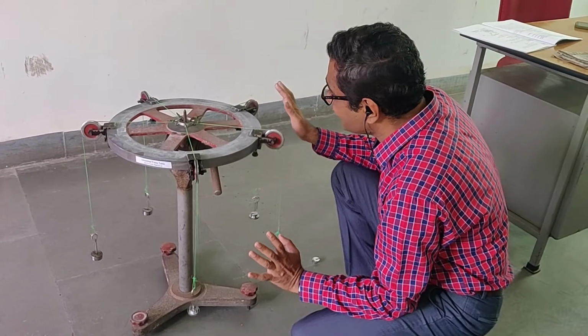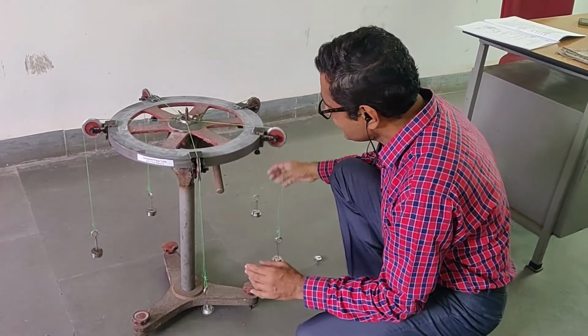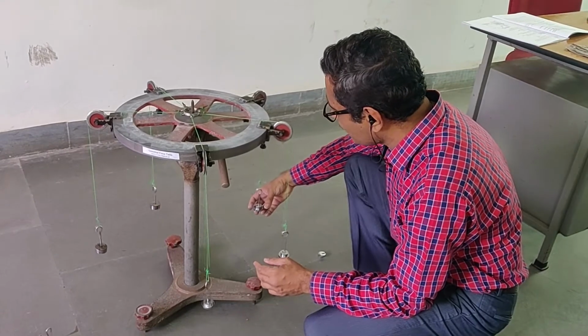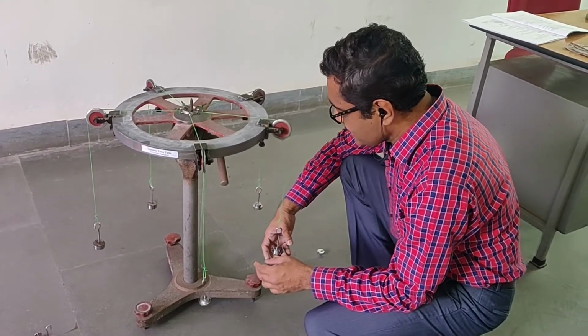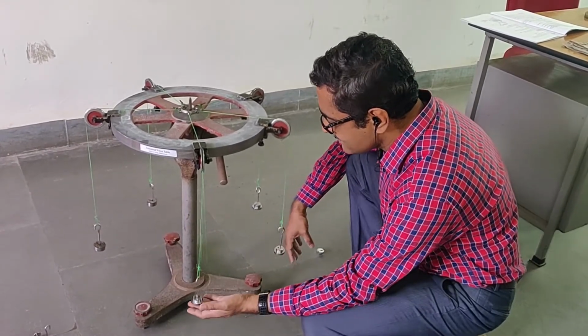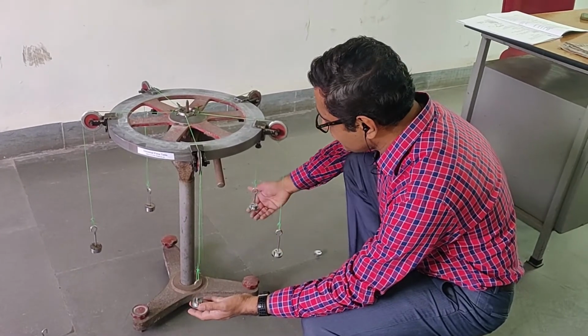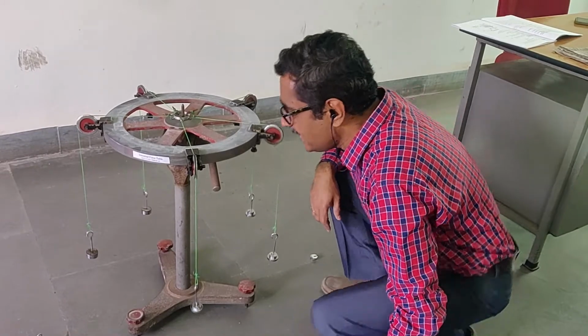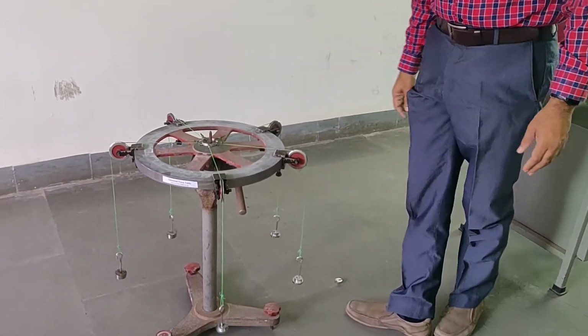While taking the reading, take care that the forces, the weights or the angle should not oscillate, so switch off the fans. Second thing, there should not be any friction between the pulley and the rope.